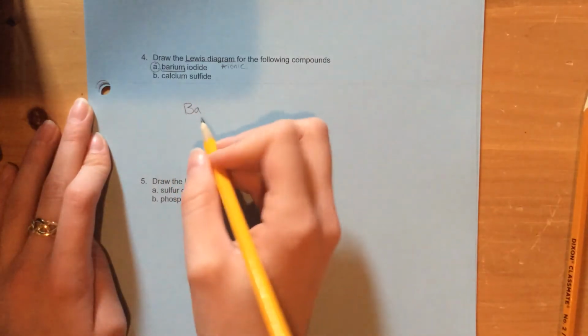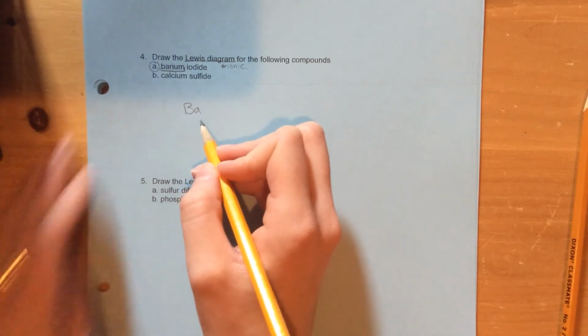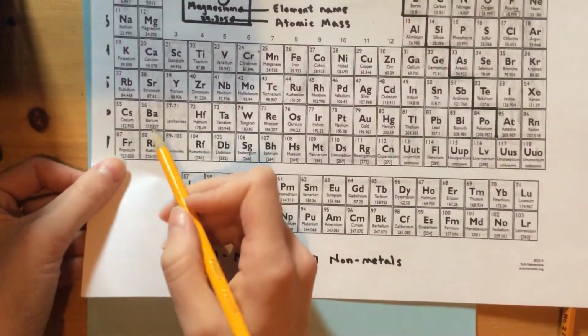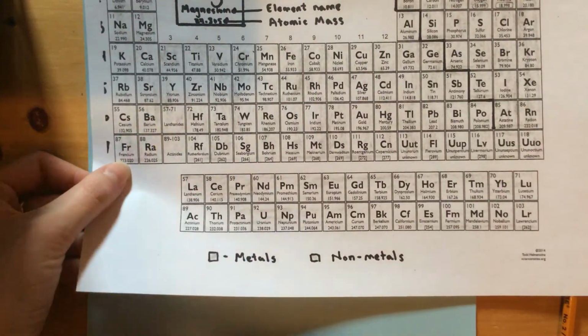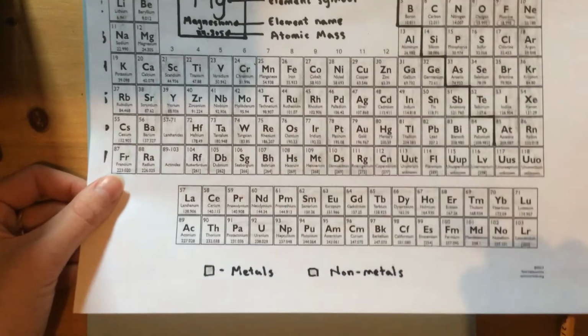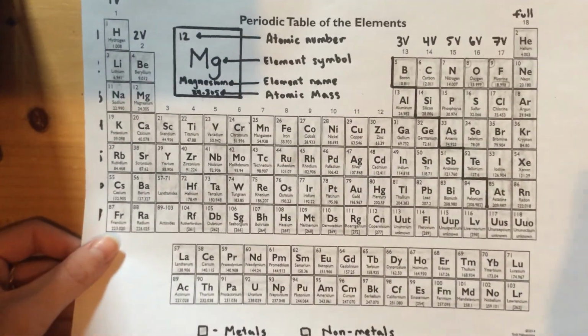Lost me. All right, and draw in my symbol. Okay, and you may be thinking, oh my gosh, I have to count out like 56 electrons and know how many end up in the last ring. You don't. There's a very nice trick to this.